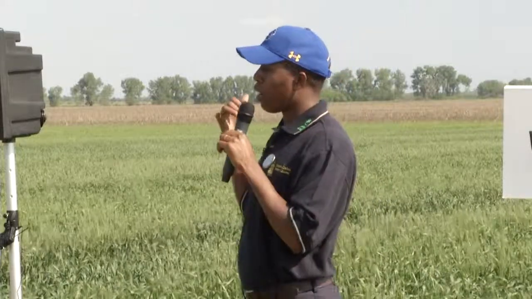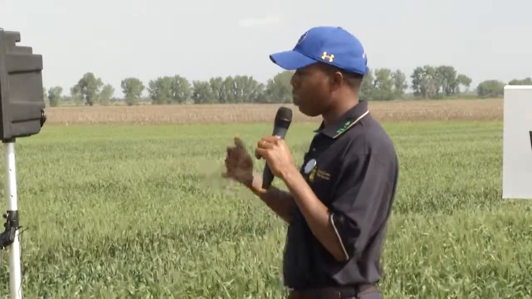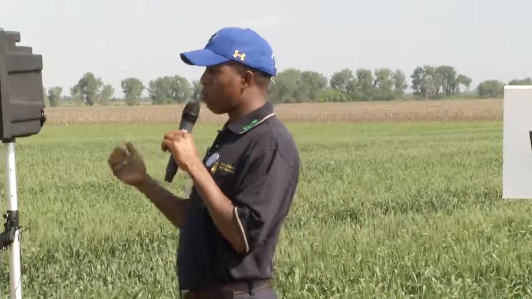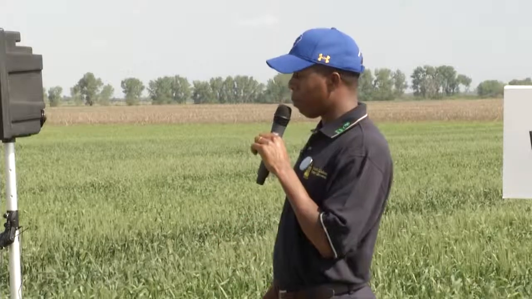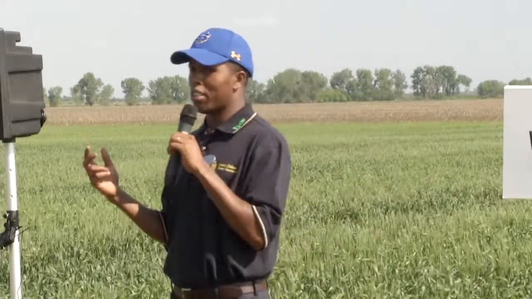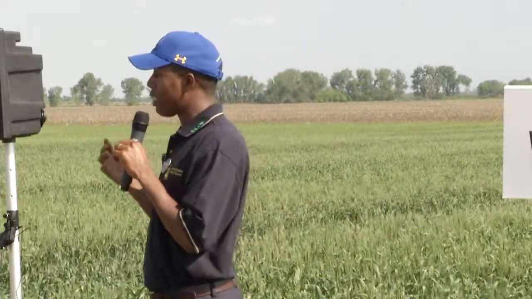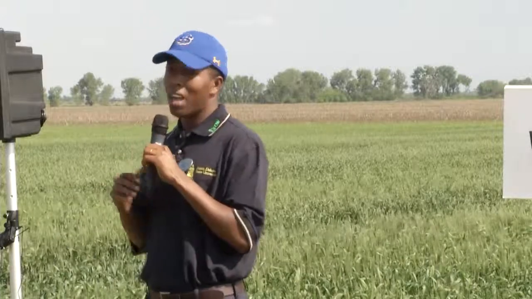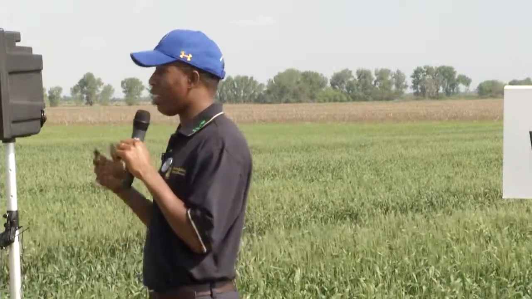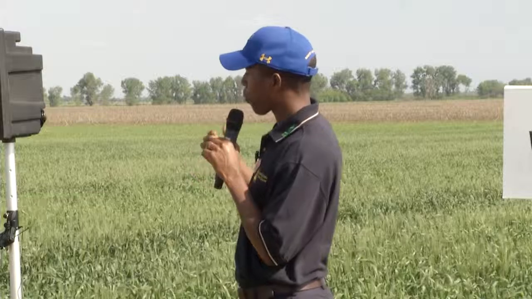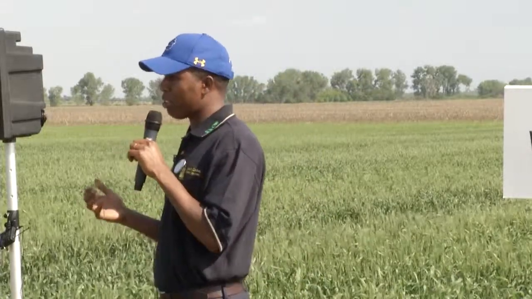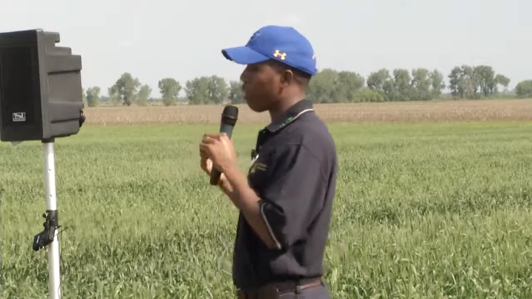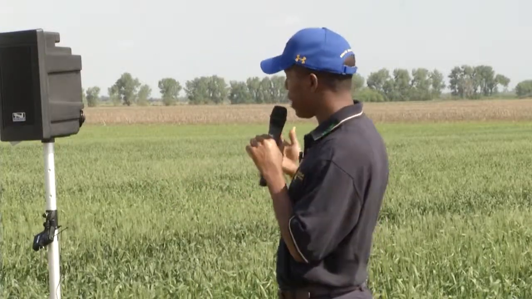If you have many rainy days and it's wet and humid, that's a good recipe for disease to develop. The last set of diseases that I'll talk about will be the wheat head diseases. The biggest one of these is wheat scab. Wheat scab is caused by a fungal disease, Fusarium, and that's where it gets its name, Fusarium head blight.